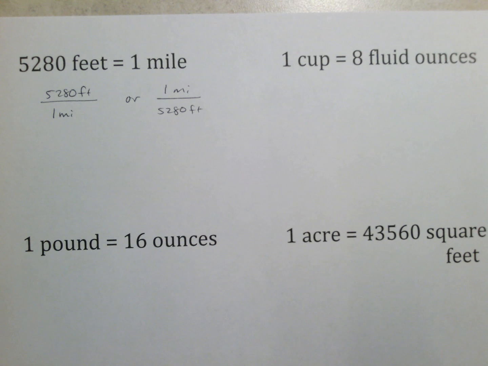Again, I would recommend that you use abbreviations because some of those words, like fluid ounces, which is the next thing we're looking at, get kind of long to write, and you really don't want to write all that. Whatever shortcut you use, make sure you use the same shortcut for all of them. So if you put M for mile, make sure you use M all the way through.